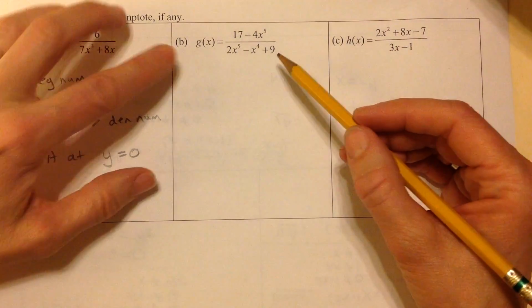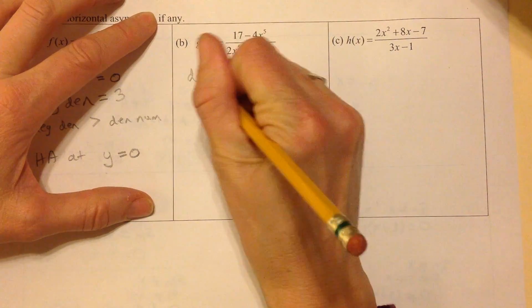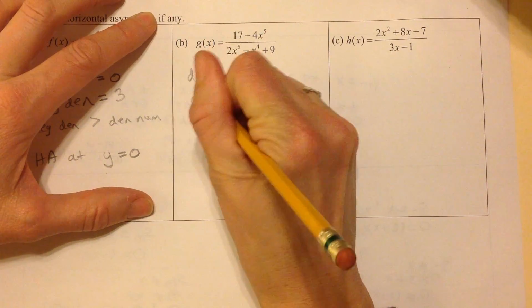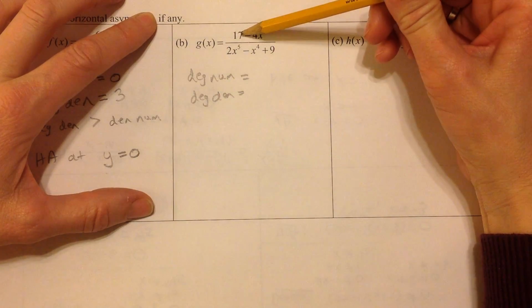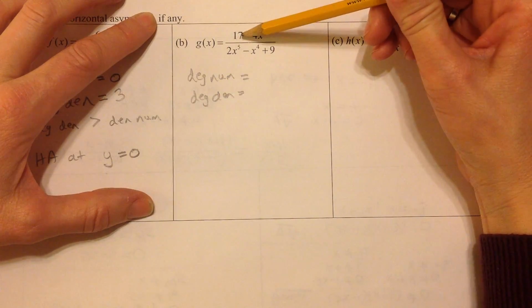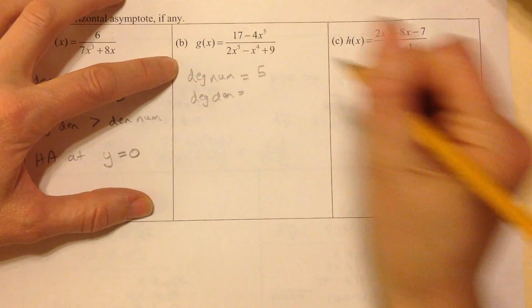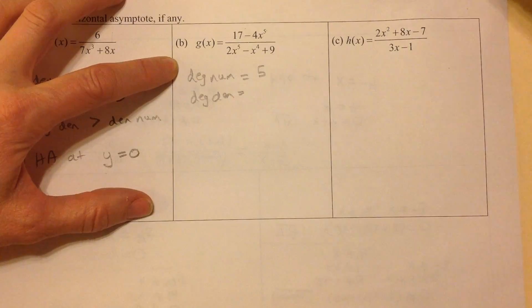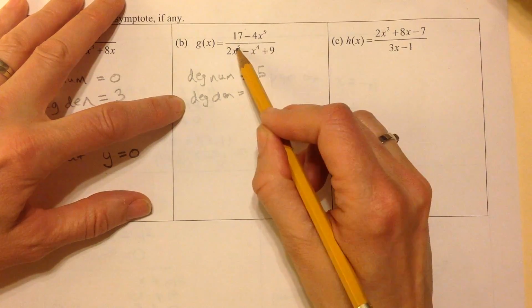Okay, now the second one, again, I'm going to do the same thing, compare the degrees. So the degree of the numerator and the degree of the denominator. 17 doesn't have any x's, so that has an x to the 0, but here I have an x to the 5th. So the degree of the numerator is 5, since that's the highest power of the numerator. And similarly in the denominator, the higher power of x is 5.